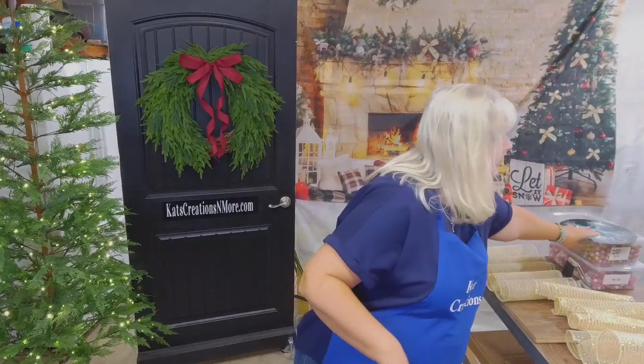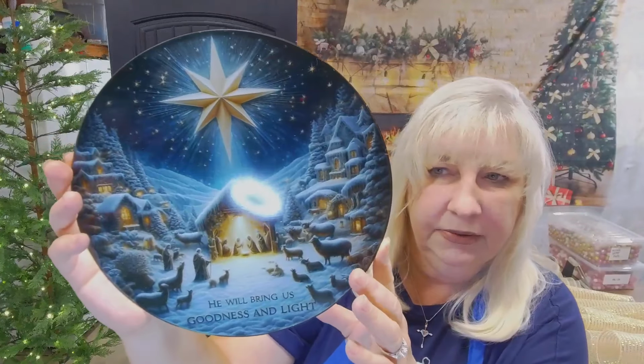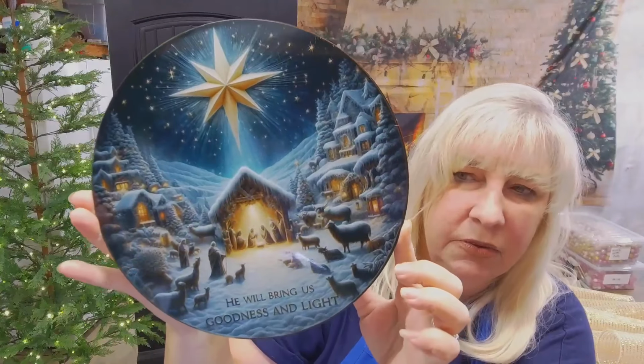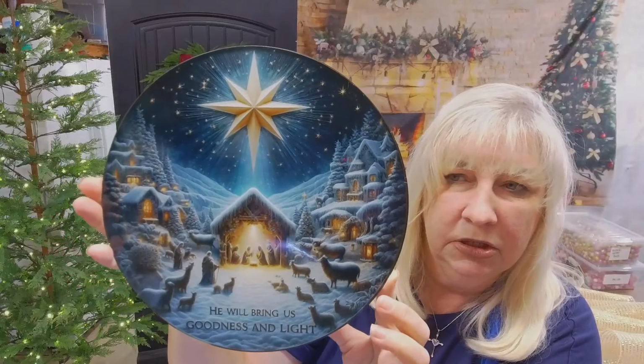So it's not Jesus is the reason for the season, or Silent Night, or Holy Night. Let me show you what it is. So this is the sign design for tonight. I apologize. Let me turn the light down so you can see. There we go. Still got a little bit of a light. Trying not to touch it because it gets hot. So this is the design. And it says, "He will bring us goodness and light." And I absolutely love the color palette in this design. I am a big, huge proponent of shades of blue, teals, golds, ivories, creams, all of the things. So that is our design inspiration.